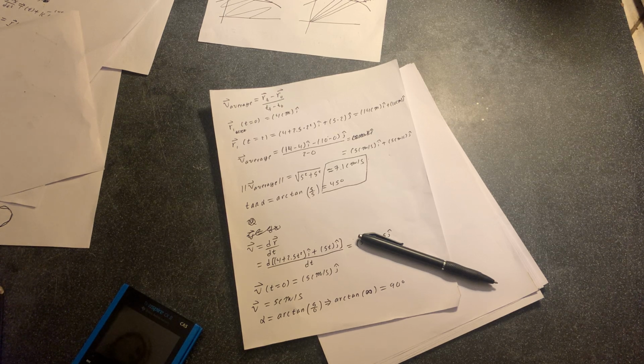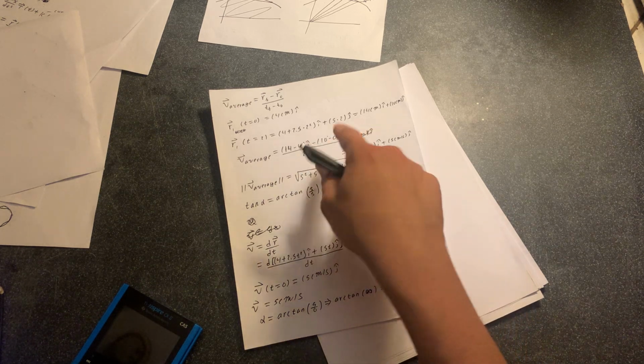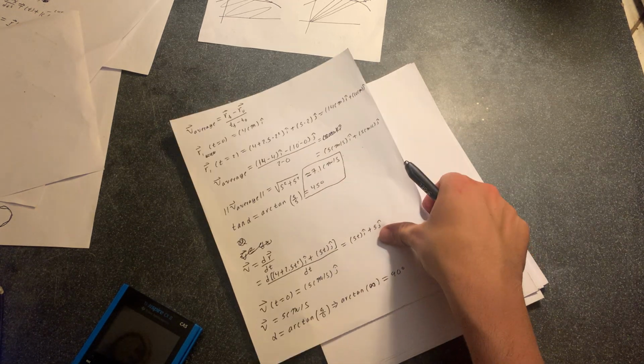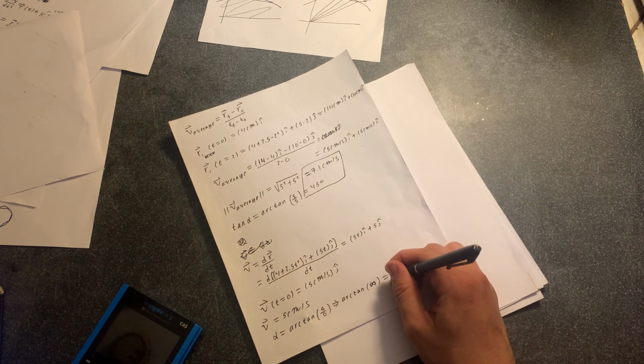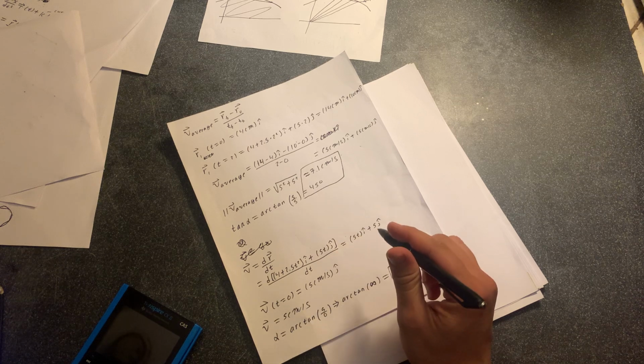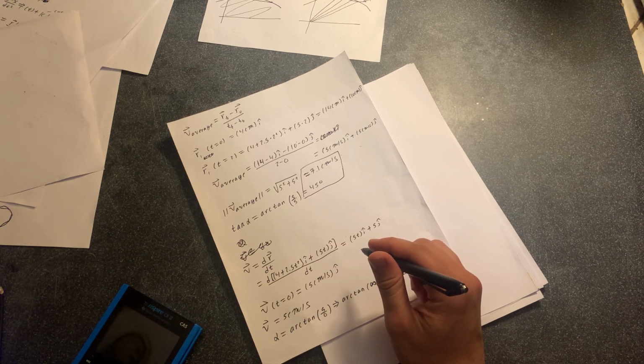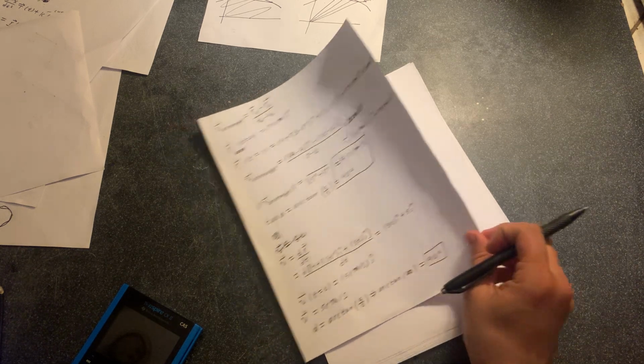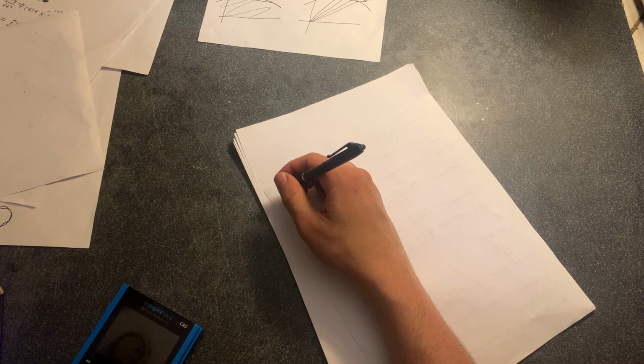All right, so I think I showed you if t is equal to 1, it's the same answer. You're going to get 45 degrees. Alright, let me do this one.